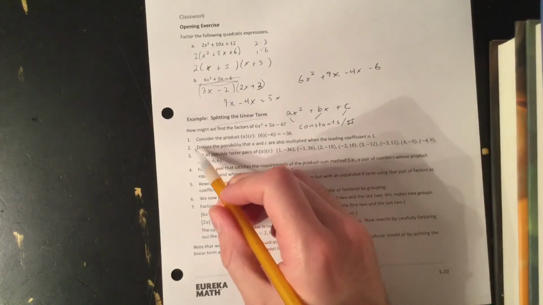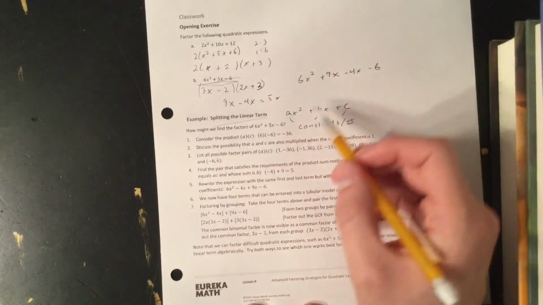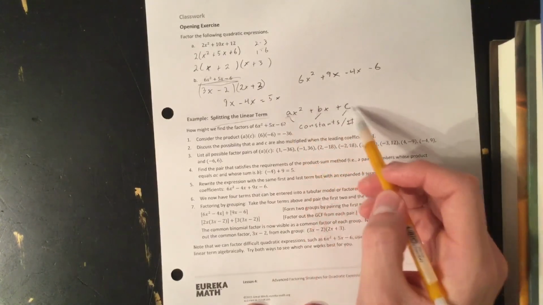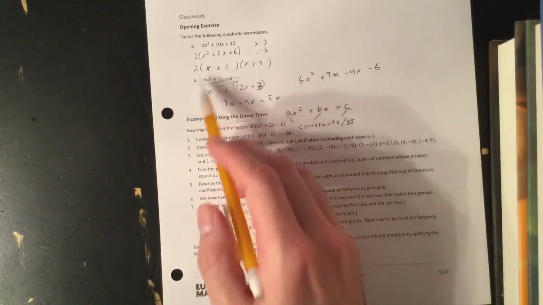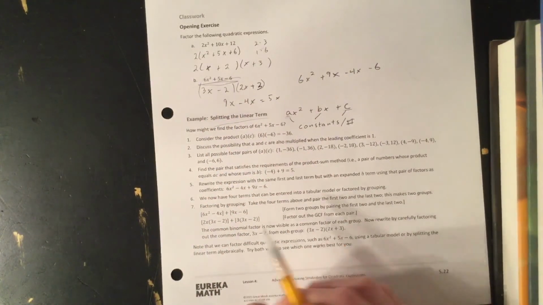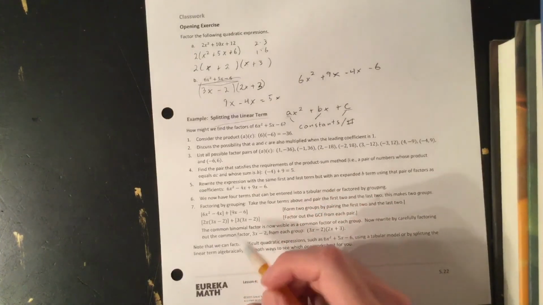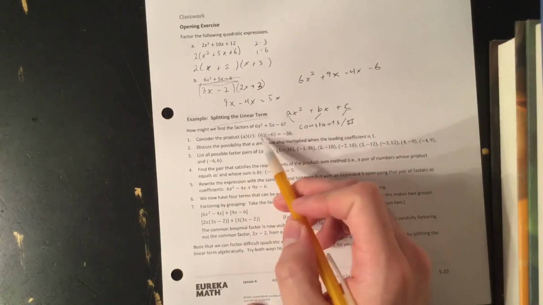So the first step is to consider the product of a times c. We'd have a times the c, and we're going to look at opening exercise B, to solve that one and show that this way works a little bit quicker. So we'll have 6 times negative 6. 6 times negative 6 is negative 36.